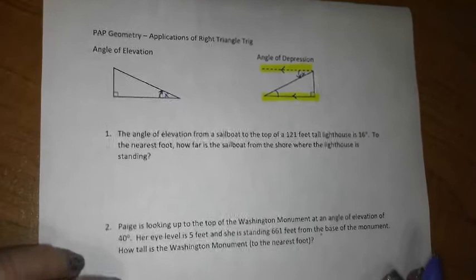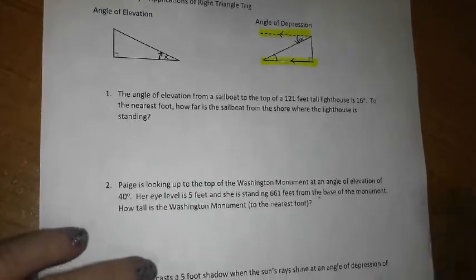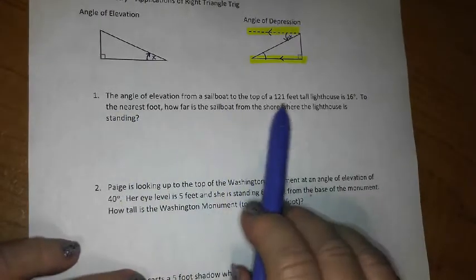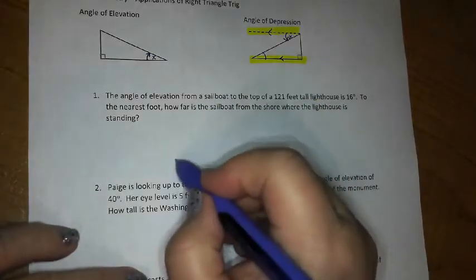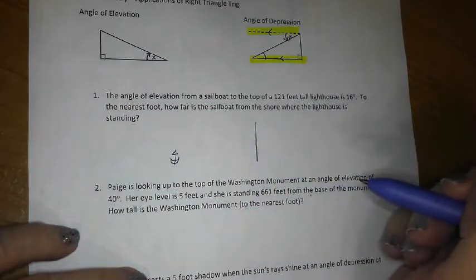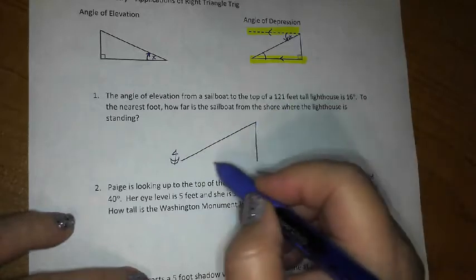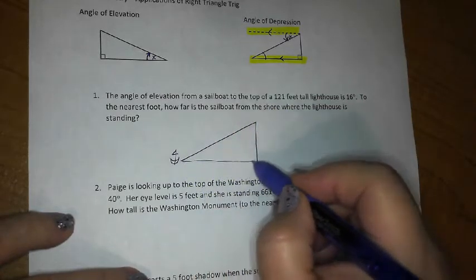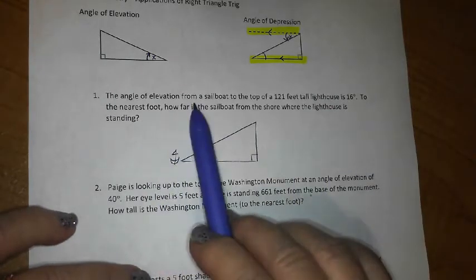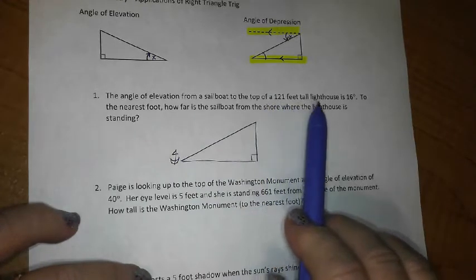So each one of these is a word problem that requires us to draw a picture. You don't have to be an artist, I'm certainly not one. The angle of elevation from a sailboat to the top of a lighthouse. So let's say, here's my sailboat, and here's my lighthouse. So we go angle of elevation. Now because we're doing right triangle trig, you know every picture you draw is going to be a right triangle. So just start there. The angle of elevation to the top of a 121-foot tall lighthouse.